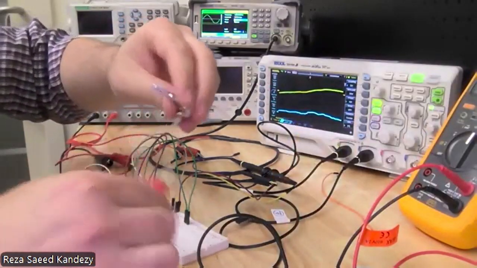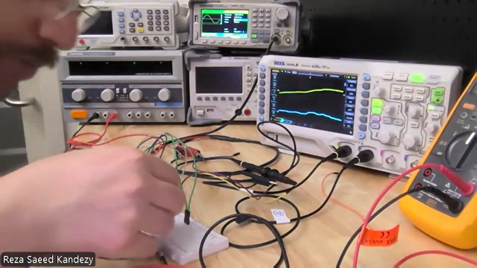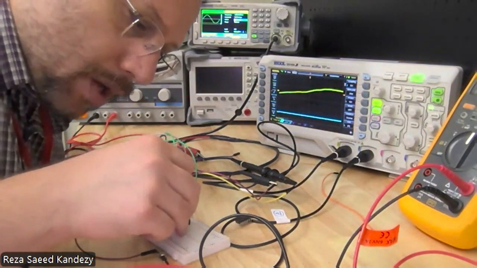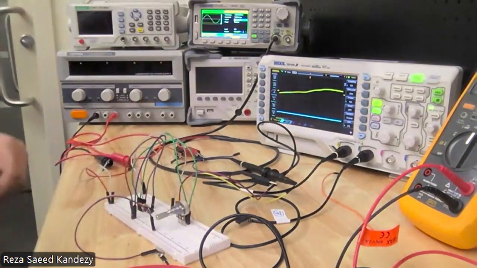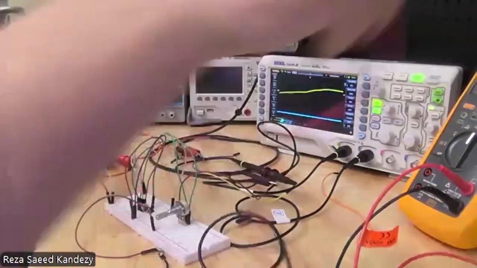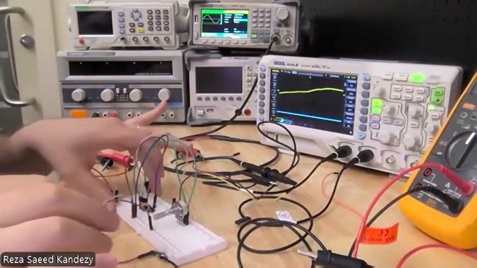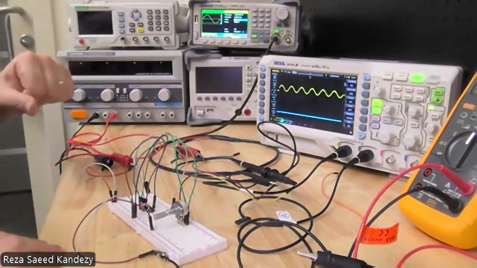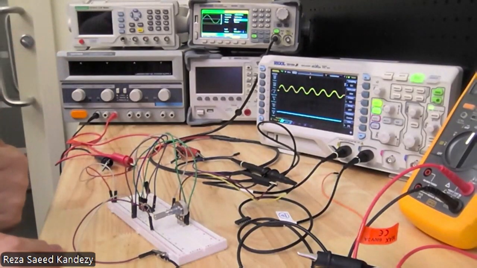Now, let's go for the next part. Connect the potentiometer back. Clean up a little bit here so we know what's going on. And inject the output. Now, I want a voltage equal to 8 volt.